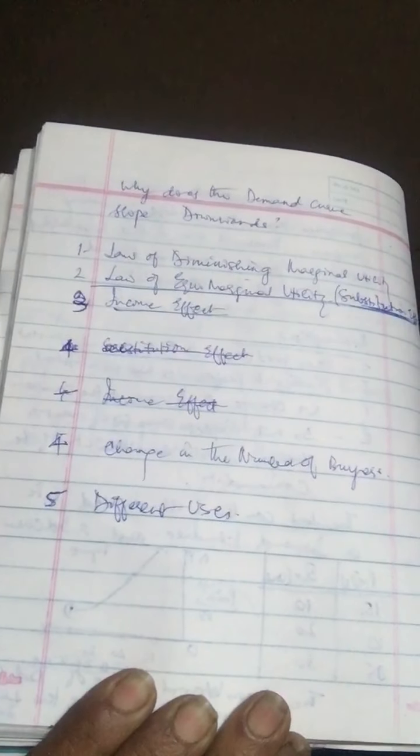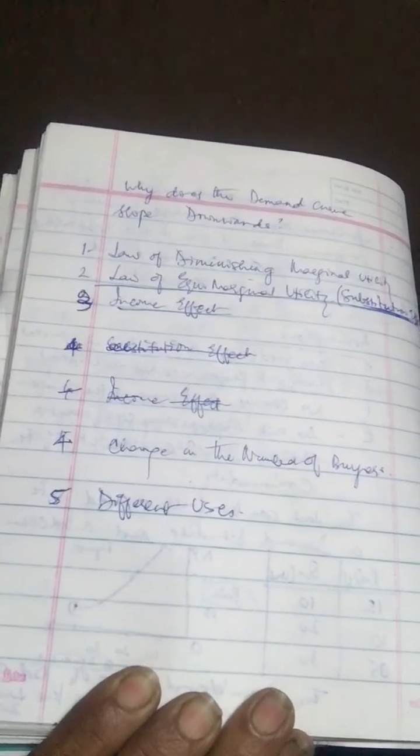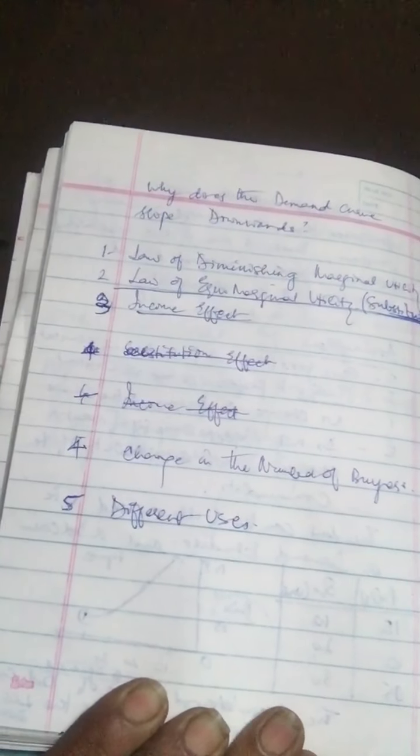We can talk about the income effect. Third, that is another reason. And the fourth is the number of buyers changes, they increase, and different uses of a commodity when the price falls. So these are the points.